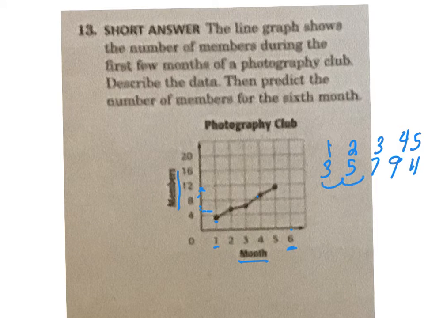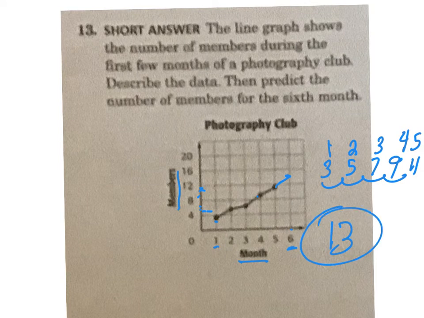So it looks like it's going up 2 members each month. So if it's at 11, it's probably going to be at about 13. So my guess would be 13 would be about your number in the 6 months.